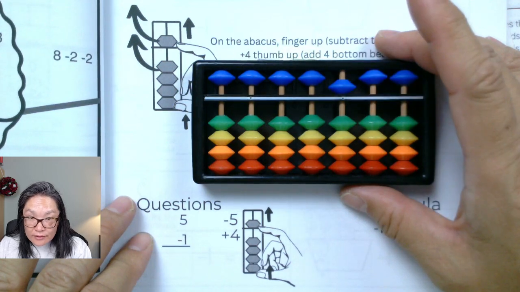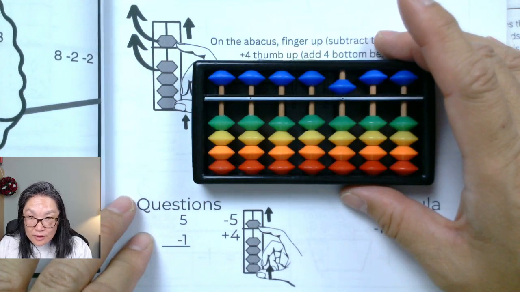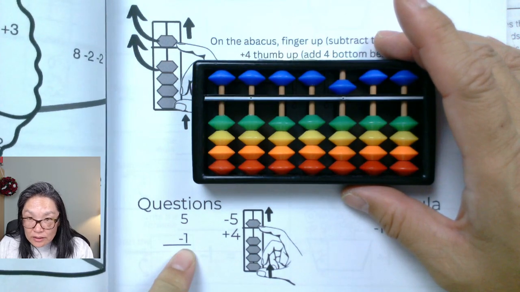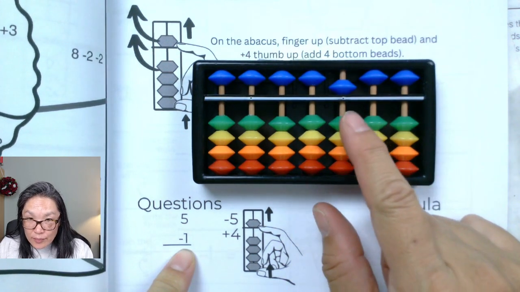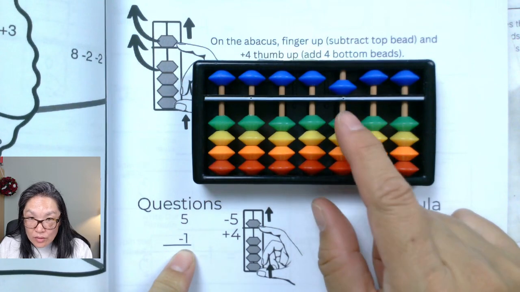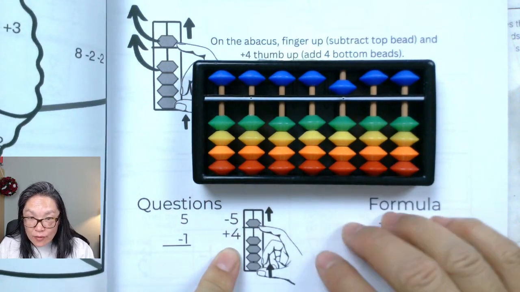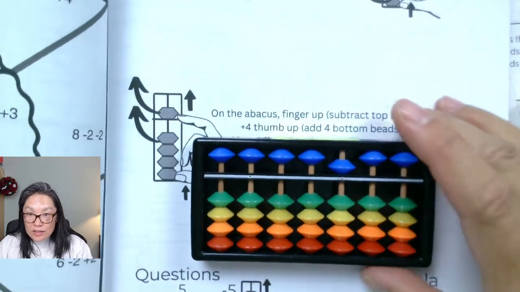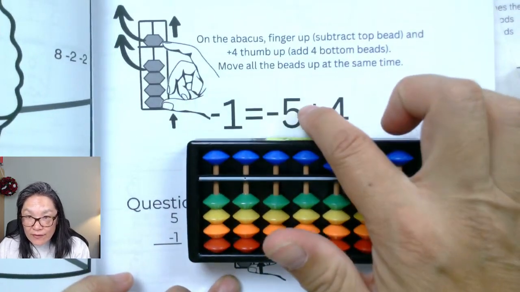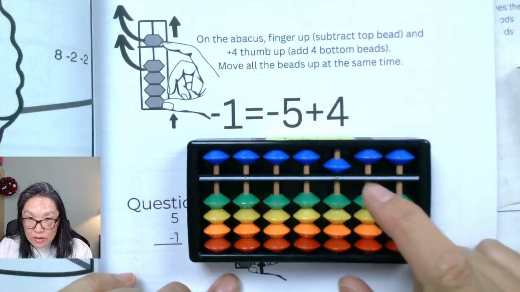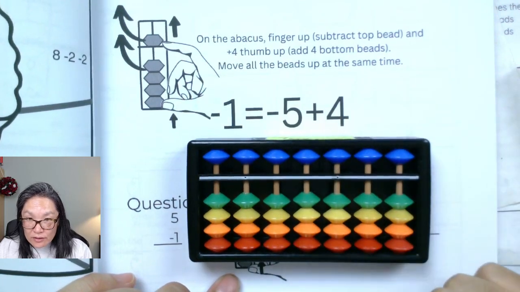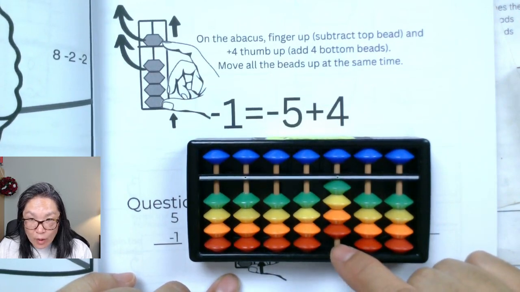Here's my 5. I want to take away the 1. Is there enough beads to take away the 1? No. So I need to substitute. Minus the 5 plus the 4. That's the equation. So if I take away the 5 and I add the 4, my final answer is 4.